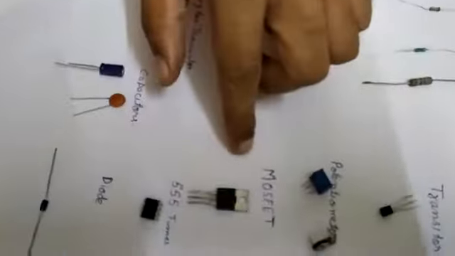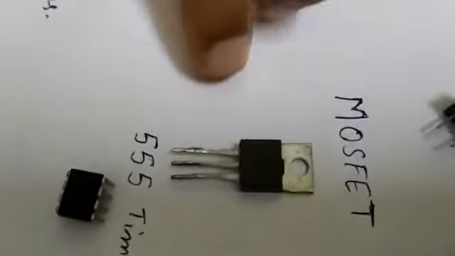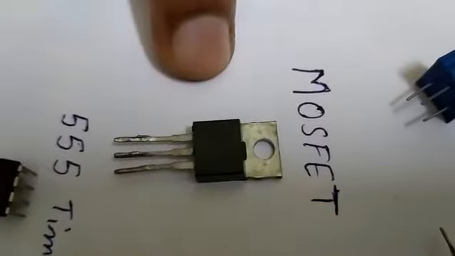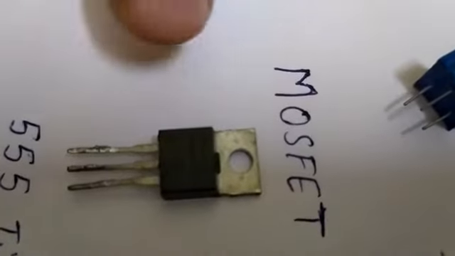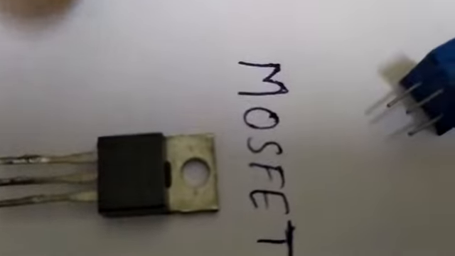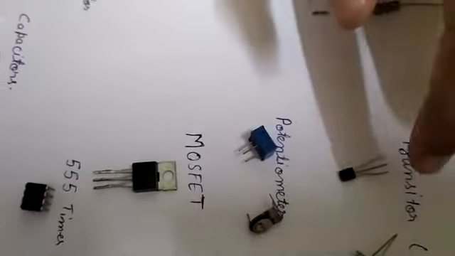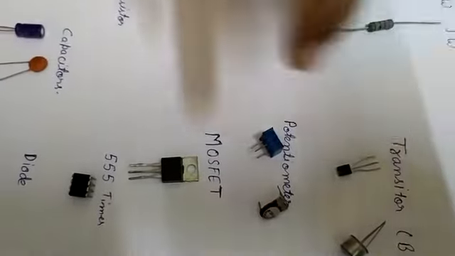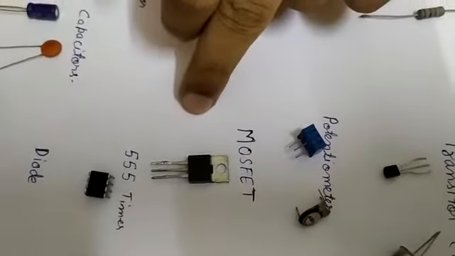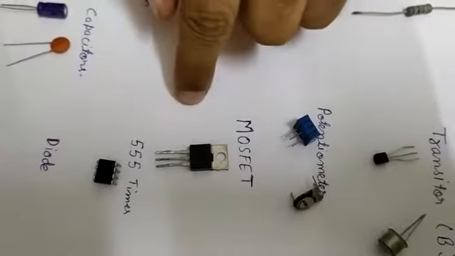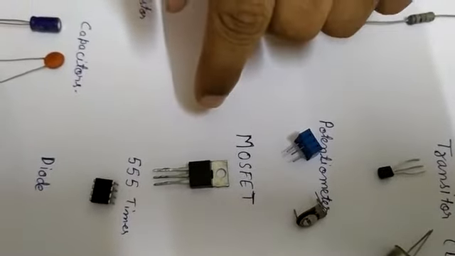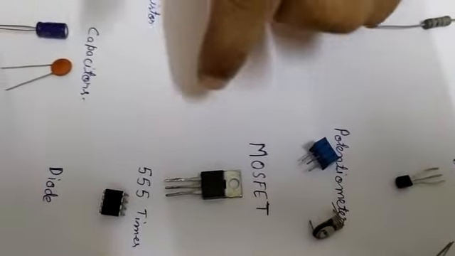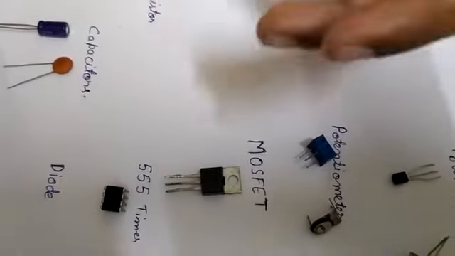And next we come to MOSFET. This is also a transistor. This is a metal oxide semiconductor field effect transistor. This type of transistor, the BJT is a current control device, but this MOSFET is a voltage control device, that we can control the current across its drain and source by applying the gate voltage.